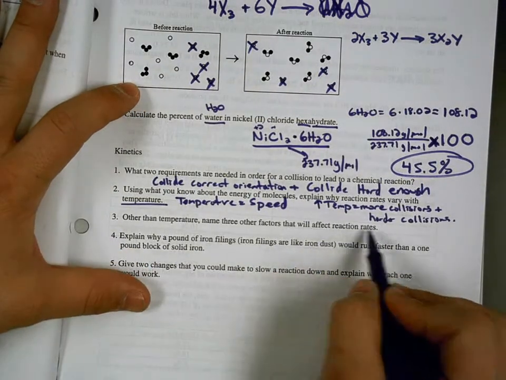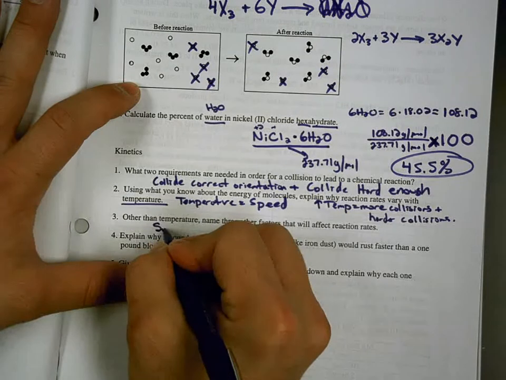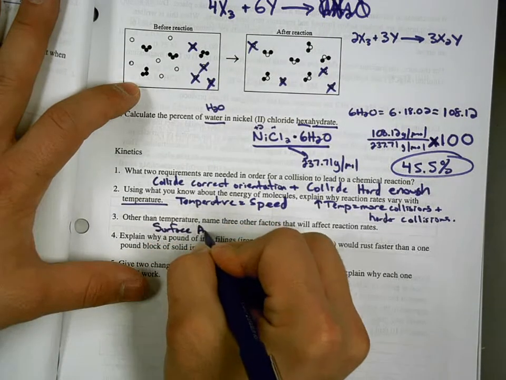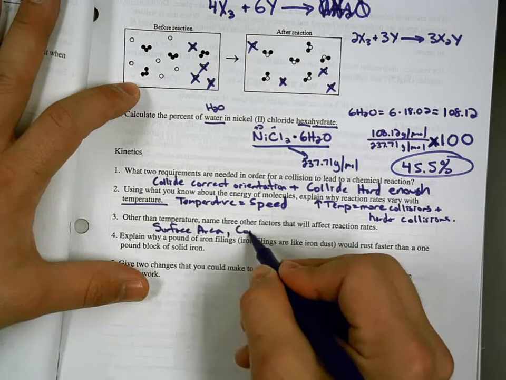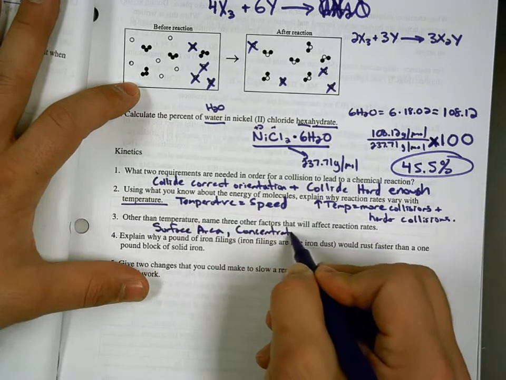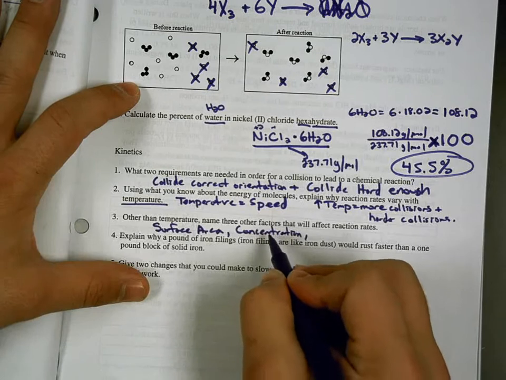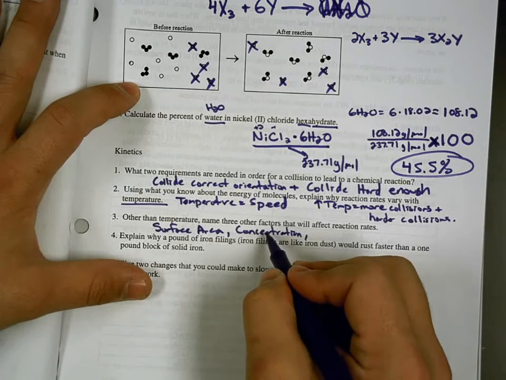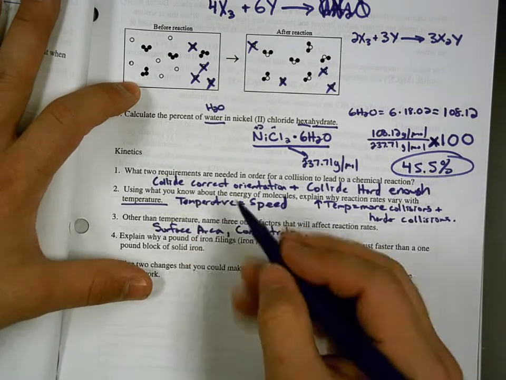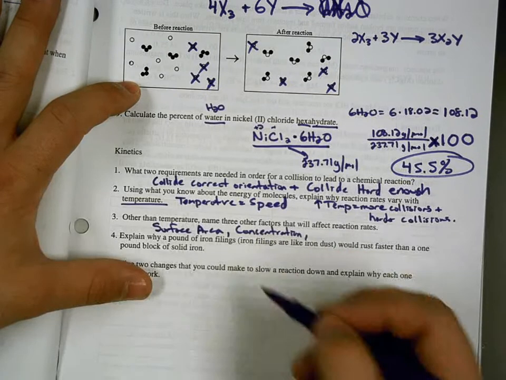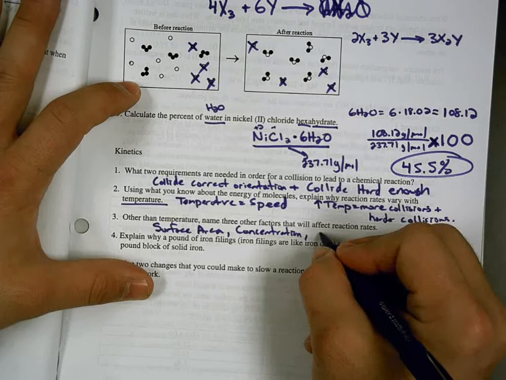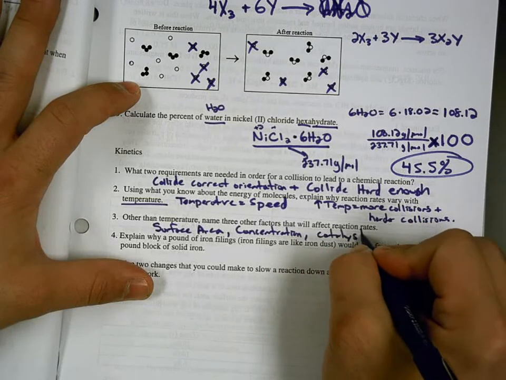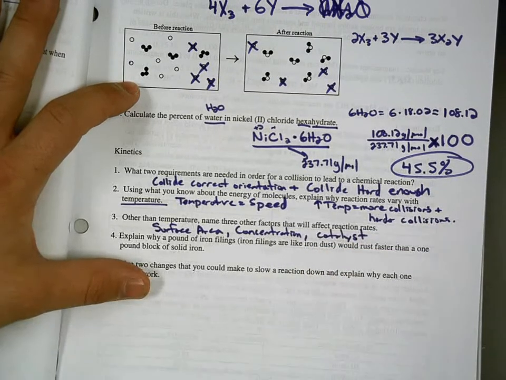Other than temperature, name 3 other factors that will affect reaction rates. Well, we talked about surface area. Again, if you increase the surface area, you're just allowing for more collisions. Concentration is talking about how much stuff you have, essentially. So if you have more stuff in one area or one volume, there's a greater chance of collision. So everything kind of gets into relating to that word collision. And then lastly, we don't expect you to know too much about this, but adding a catalyst also will speed up a reaction.